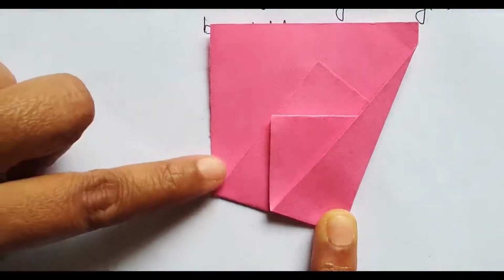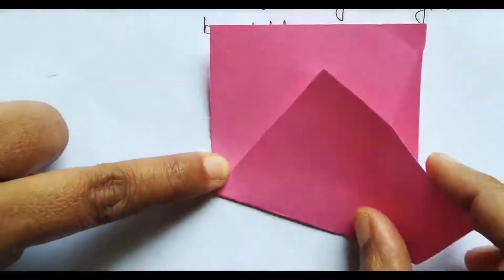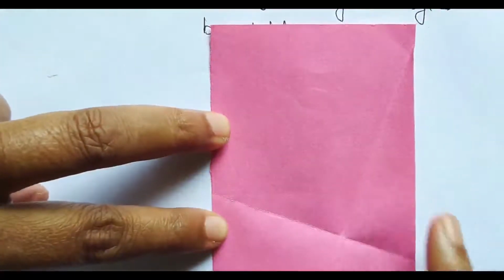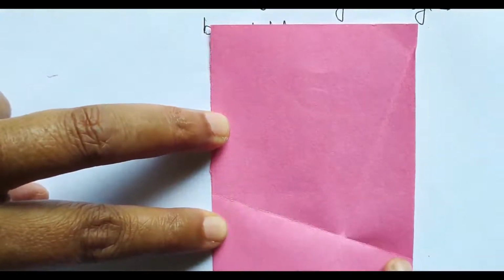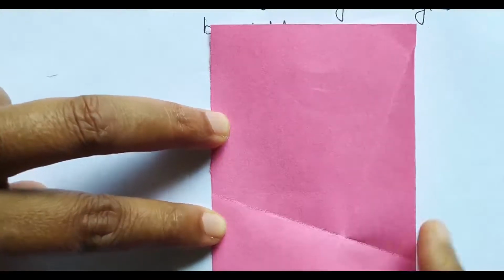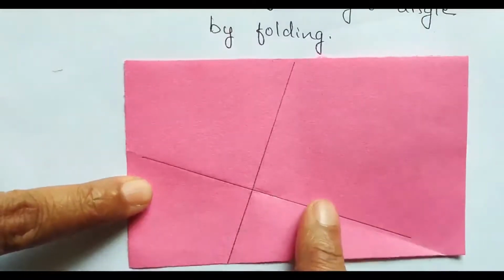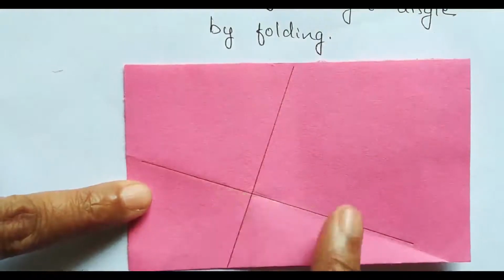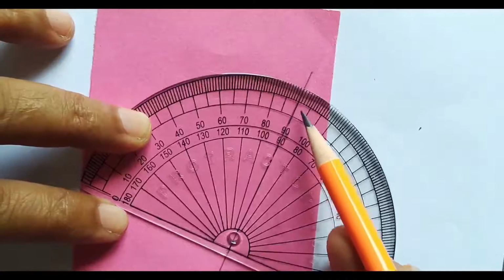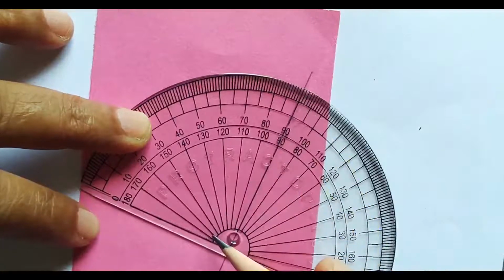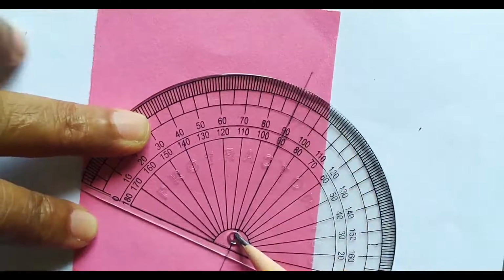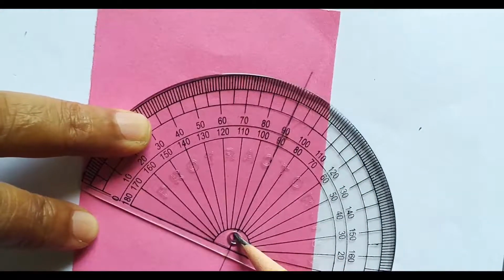Now unfold the paper. You will find two lines like this. You can trace these lines with pencil and then let us measure the angle and see how much it is. You can see that the angle between these lines will be a right angle, or it is 90 degree. Please try this at home.